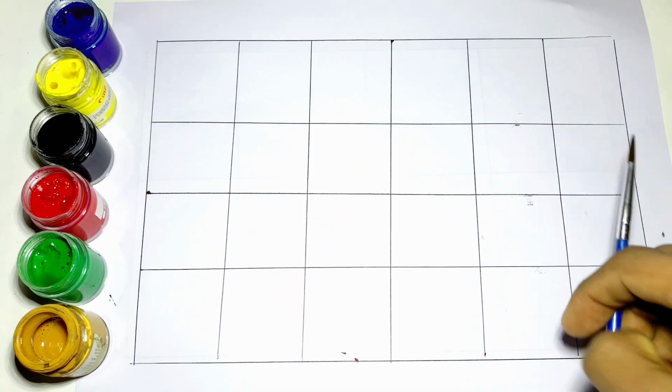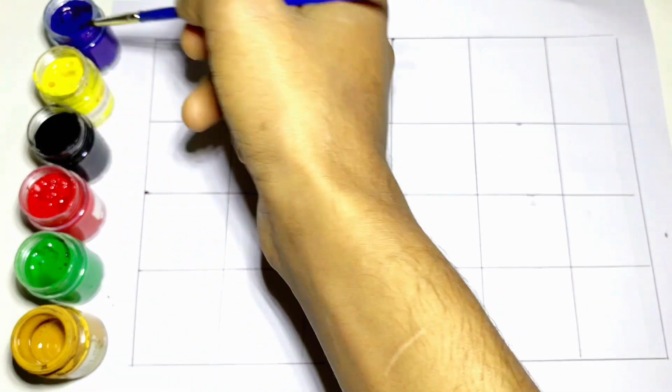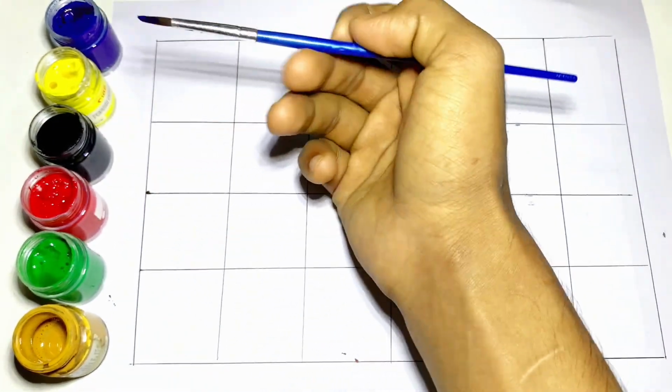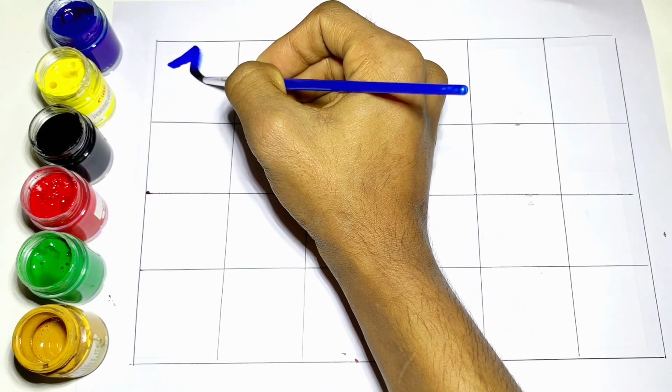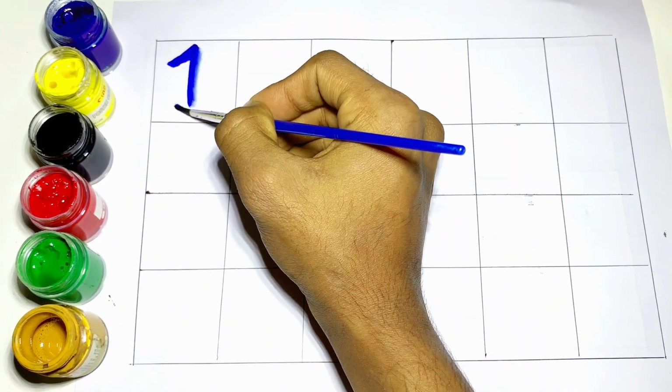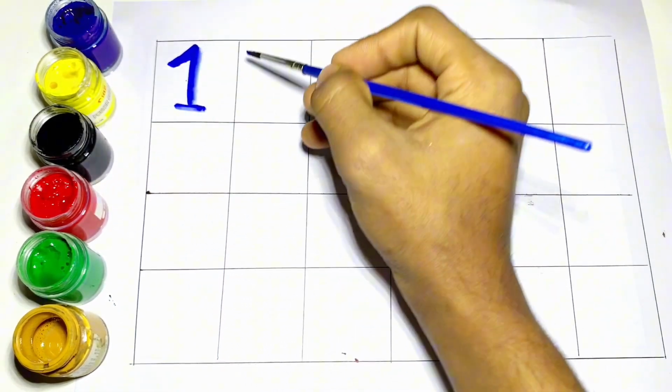Kids now coloring numbers. Kids first draw 1. The numbers of 1 and use blue color. O N E, 1.